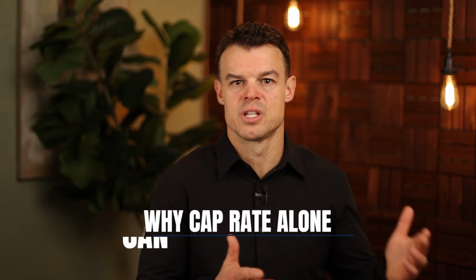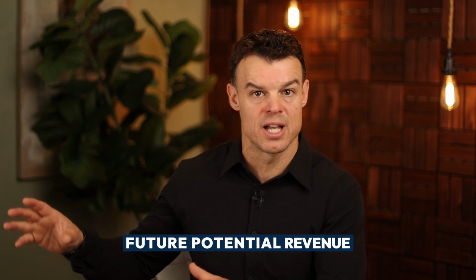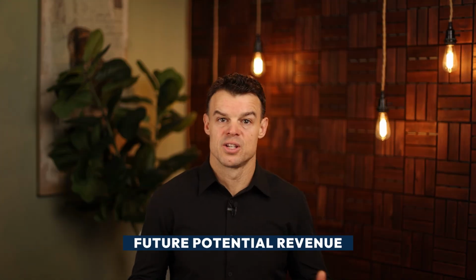So why do we use yield on cost instead of cap rate? Well, cap rate can be misleading. You see, the cap rate only looks at the current income and it doesn't consider or account for the future potential revenue of the property. Plus, yield on cost factors in all the improvements it's going to take to get the property to its stabilization. Cap rate doesn't consider this.